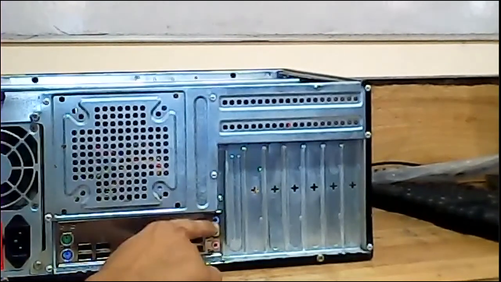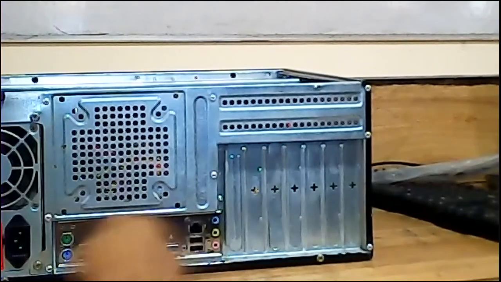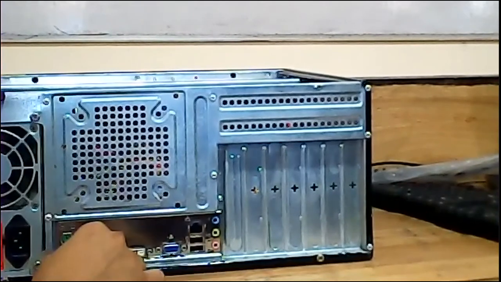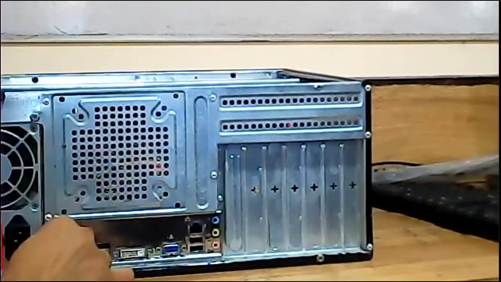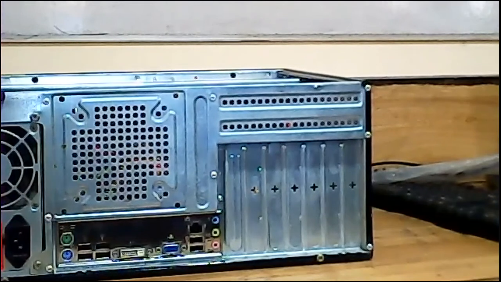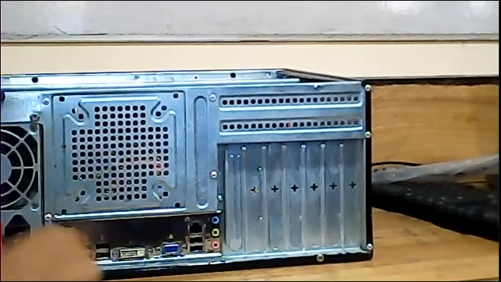This is for audio. You can connect speakers by using this. You can connect microphones by using this. And these are the USB ports. You can attach USB pen drives. And this green one is a keyboard connector. If you want to connect a keyboard, you have to connect it over there. And this second one is the mouse connector.